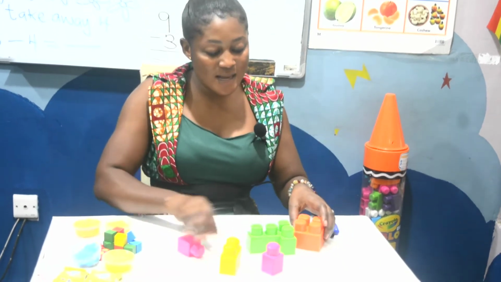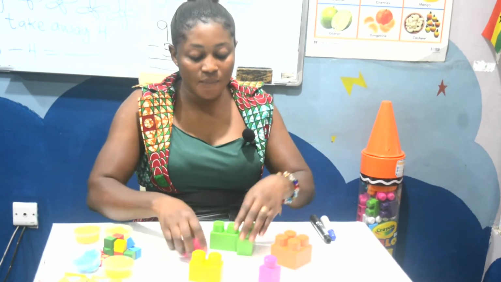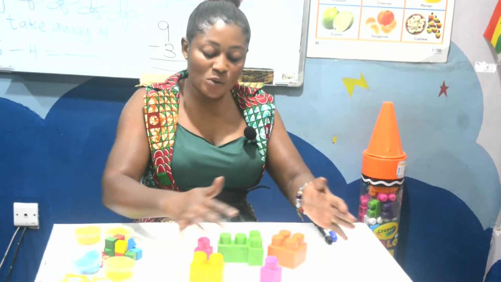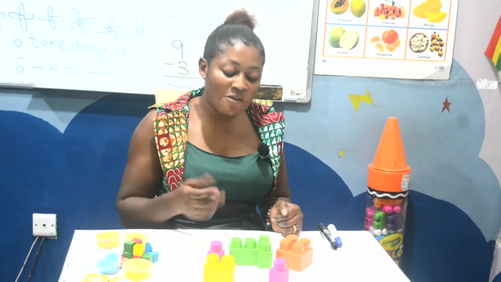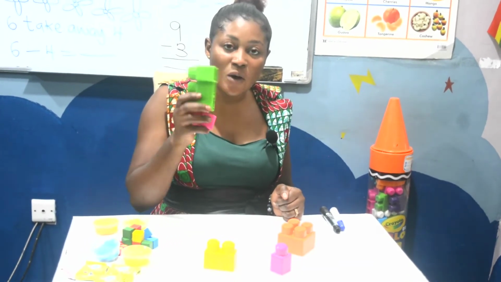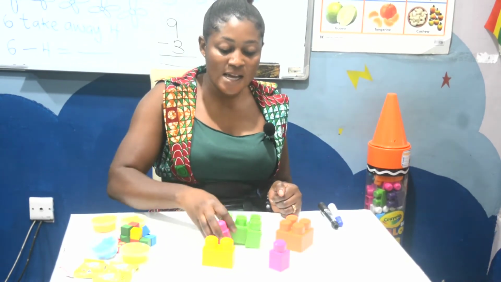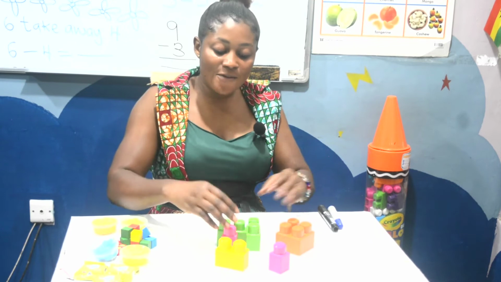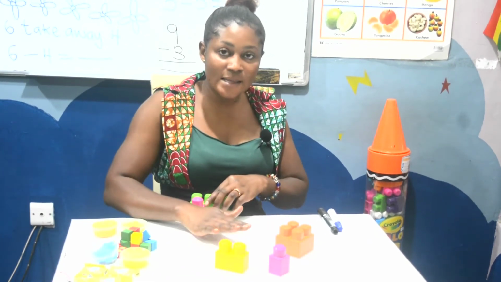I have with me 5 playing cats. Okay. Now I was playing with these toys, and my friend came and said, Edwina, please give me 2 of your playing toys. And I gave 2 of them to Edwina. So it means that I was having 5, and I've taken away 2 from the 5 playing toys.